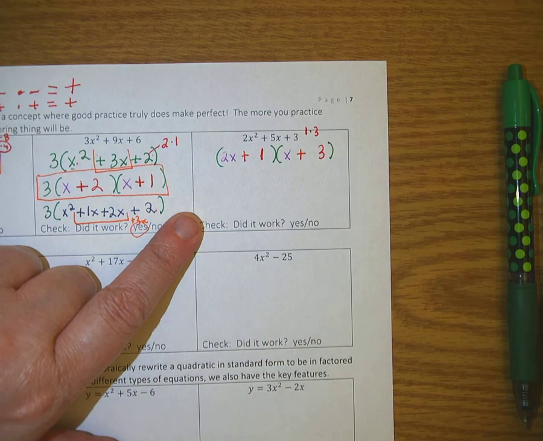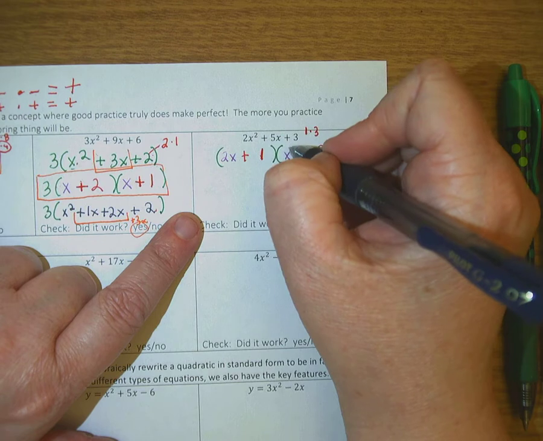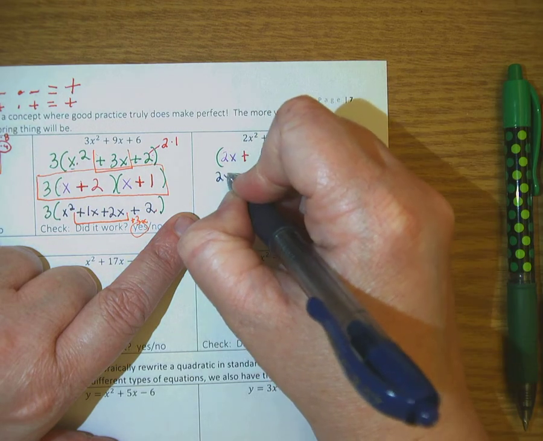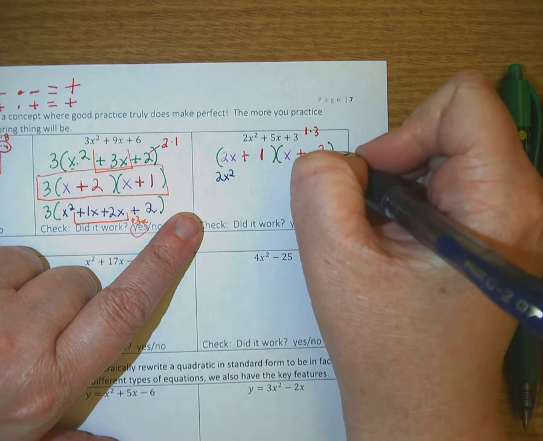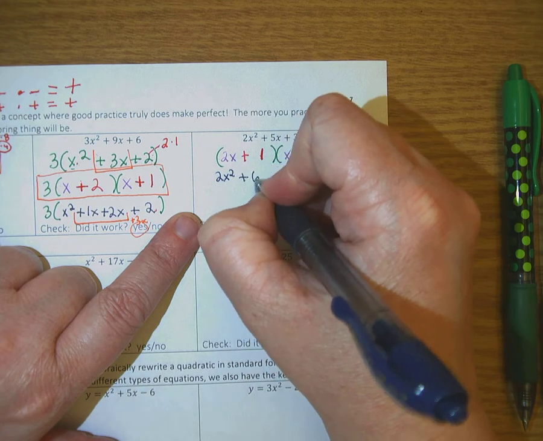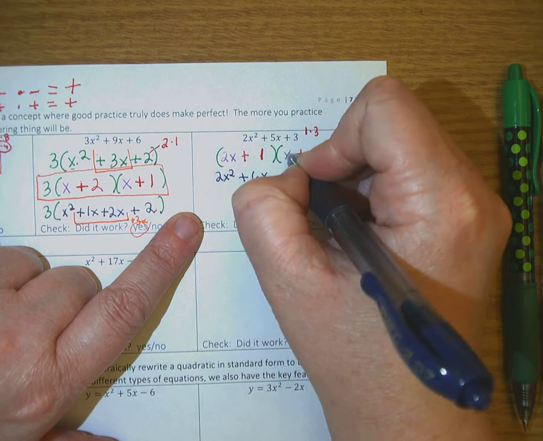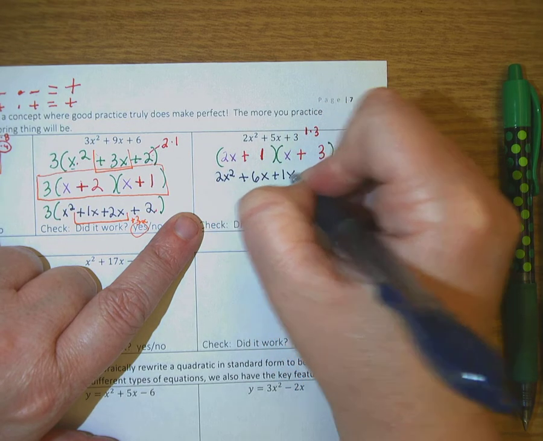Okay, so we try it and we go 2x times x makes 2x squared. 2x times 3 makes plus 6x. 1 times x makes plus 1x.